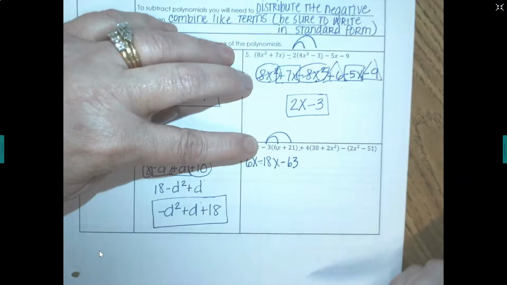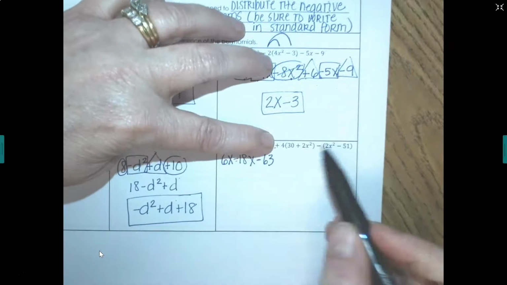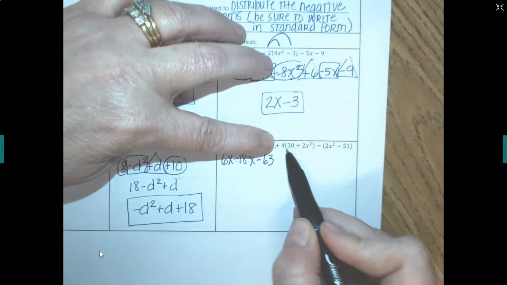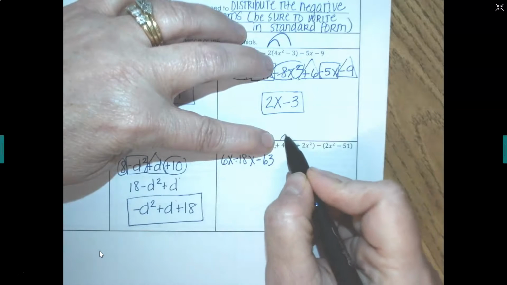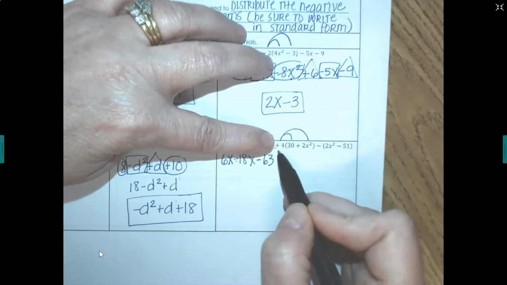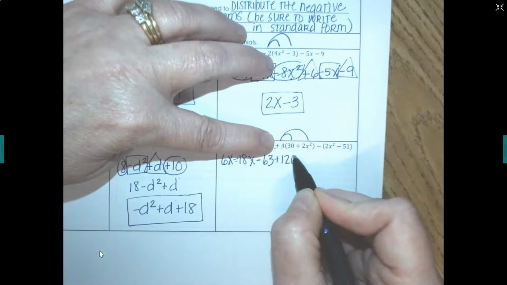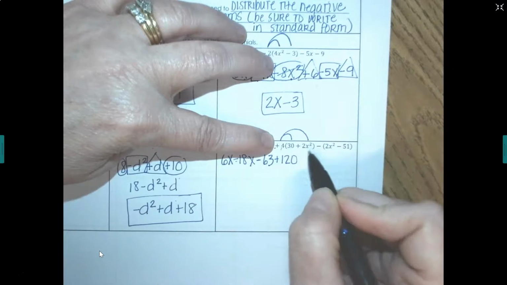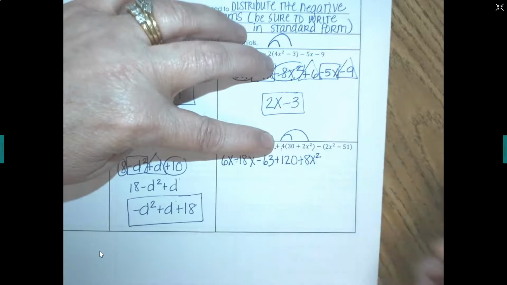I hit the end of the parenthesis. Okay, that means I stopped distributing. So I'm going to bring myself across, and now I have a positive 4 next to a parenthesis. We have more distribution that has to happen. That positive 4 has to multiply to both things inside that parenthesis. So I have 4 times 30, which is a positive 120. I have 4 times 2x squared, which will be 8x squared. I reached the end of the parentheses, so I'm done distributing there.